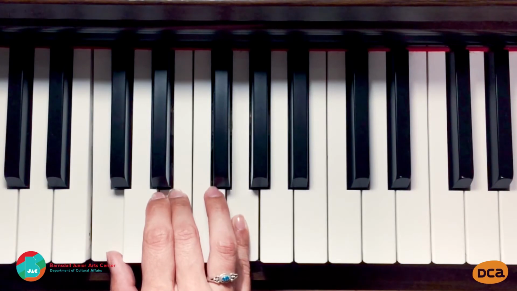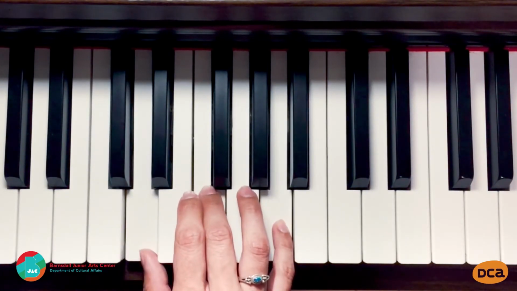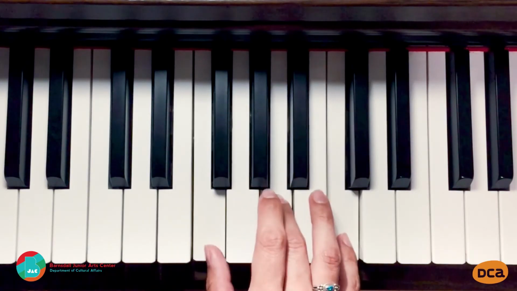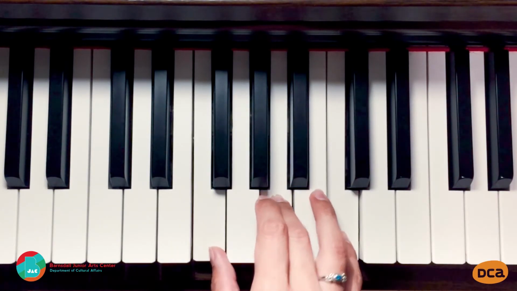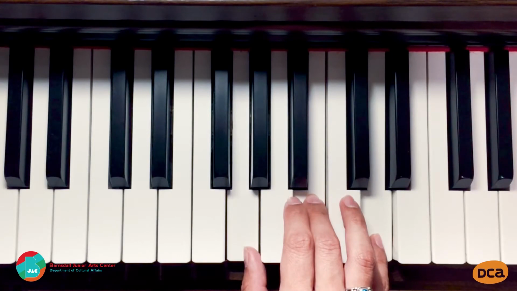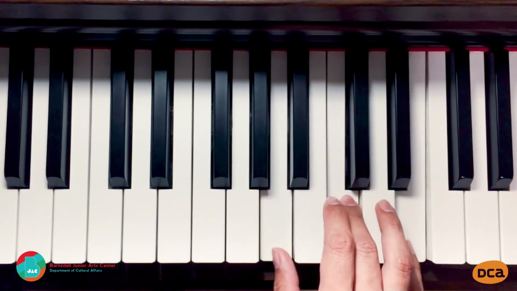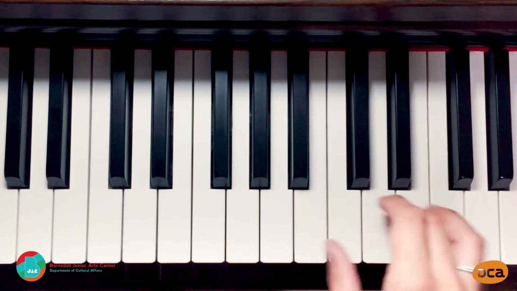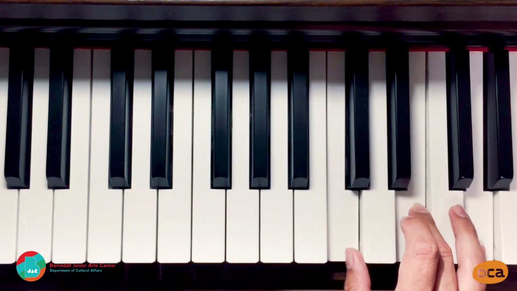So let's take C. If we start with 1 and move the triad up the scale, we get this. 1 is major, 2 is minor, 3 minor, 4 major, 5 major, 6 minor, 7 diminished, and 1 major.